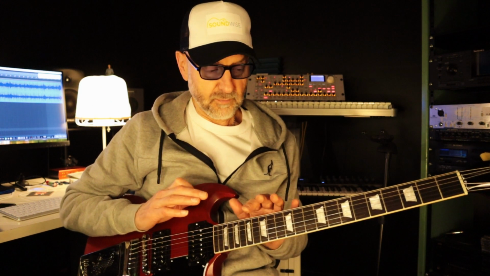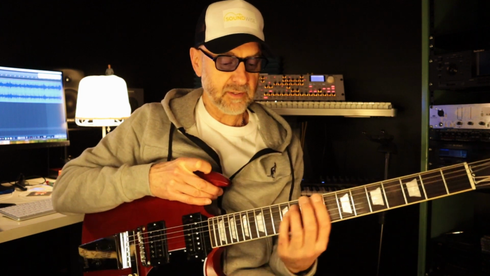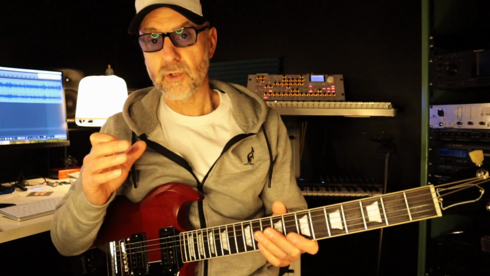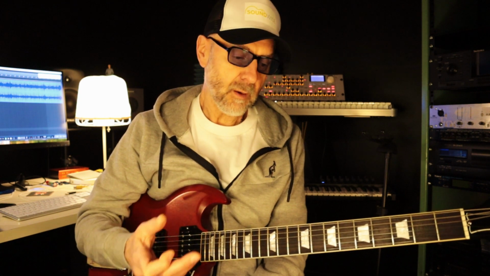So that's all good, and it can be done by shifting your boxes. A minor, D minor, E minor, that's it. And you will sound close to the chords. The problem with that is that you don't actually know or see what notes change from one chord to the next. And I think that is the important thing that you should know.